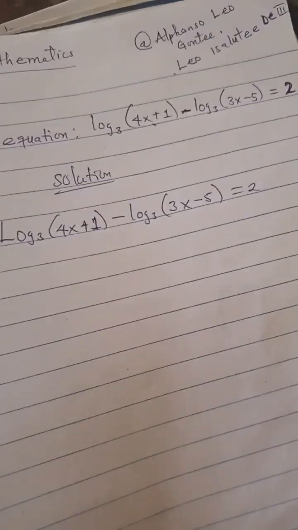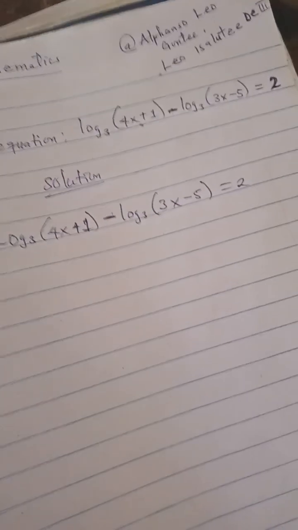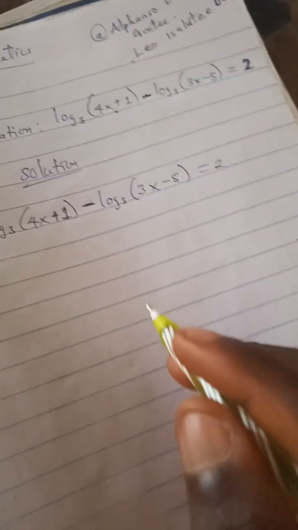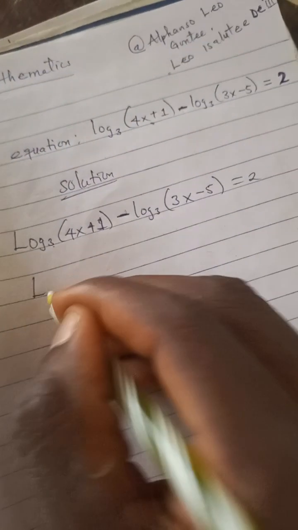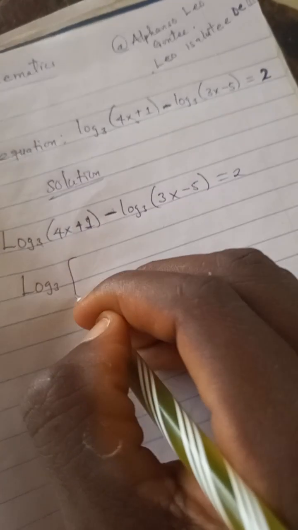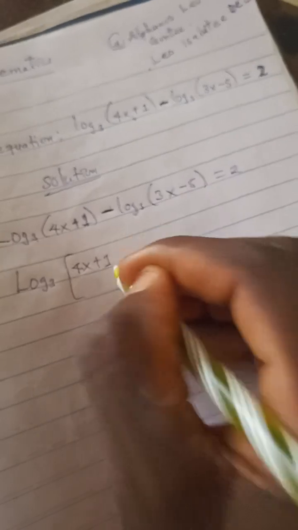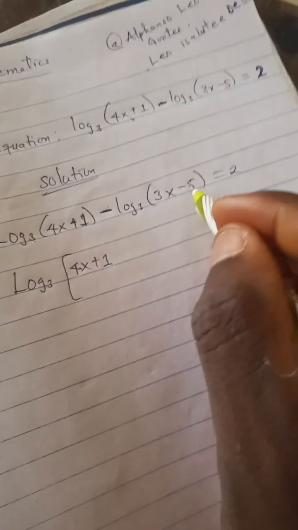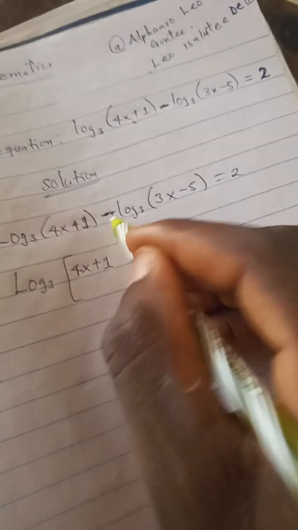This is the question that was given to us. Because of this negative, and the rule of logarithm says anytime we see a minus between two logs, we should use division. Because the bases are the same, log 3 and log 3, we use one of the logs, which is log base 3 of a simple fraction, (4x + 1) all over (3x − 5), because the operation sign is minus.